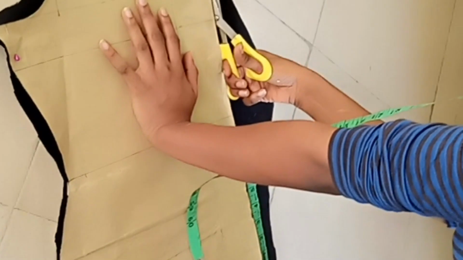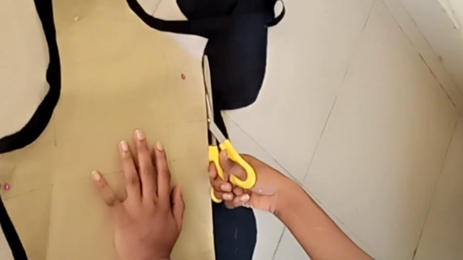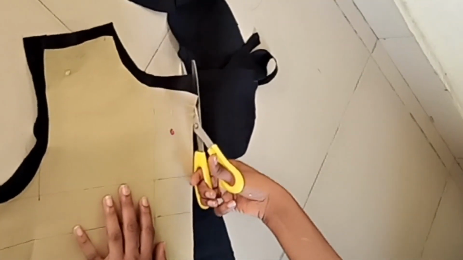The next, now that we have cut it finished, the next step is you sew it on your sewing machine. So watch out for the next video.